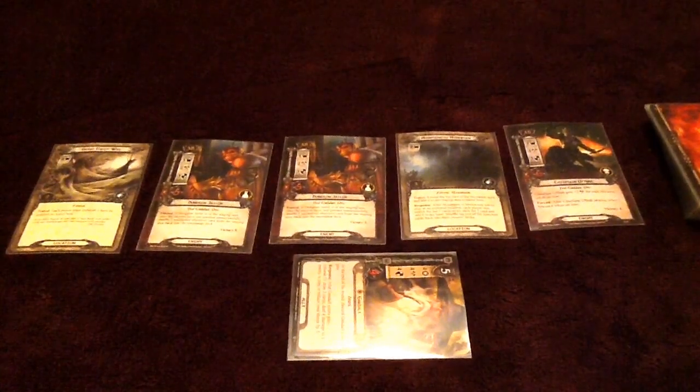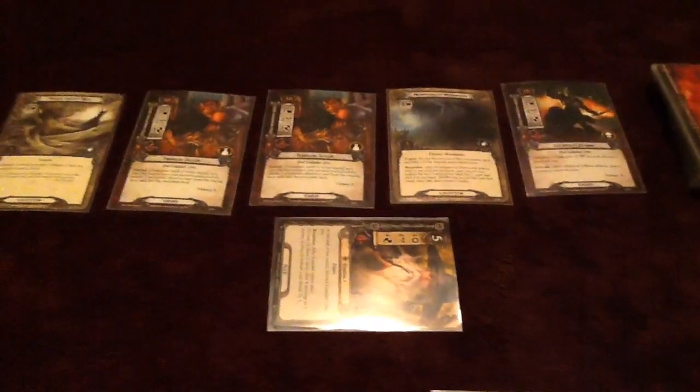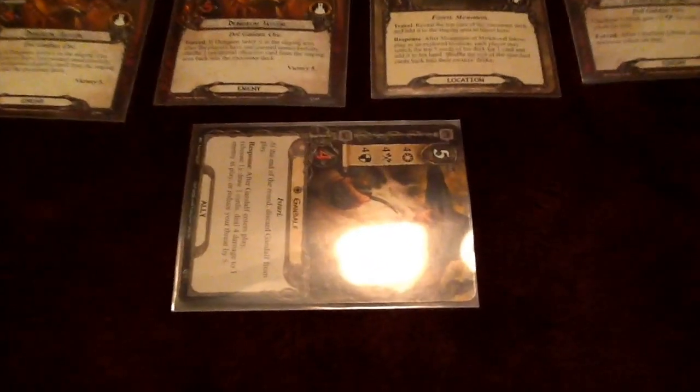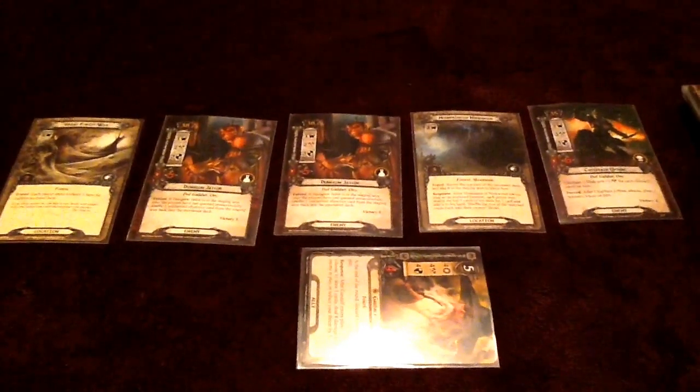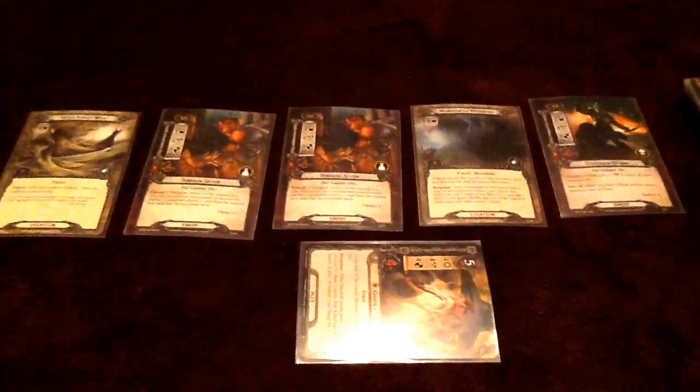If, on the other hand, the staging area looked like this, you can see 2, 4, 5, 6, 8 total threat level in the staging area, threat strength in the staging area, excuse me, that matches the 4 willpower strength of my hero and ally that are committed to the quest, and so it's a wash. Nothing happens, nothing negative happens to me, and I also don't gain anything from committing this quest.